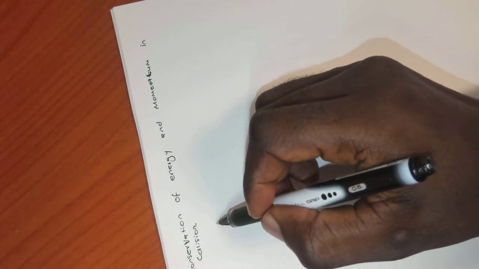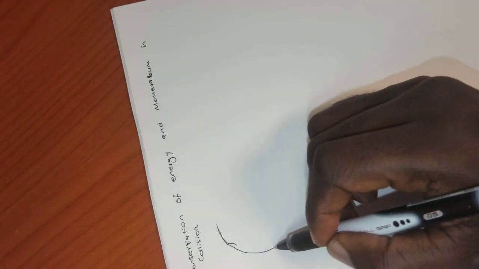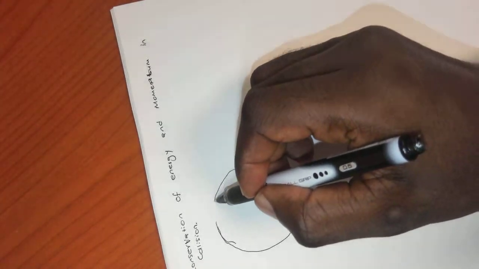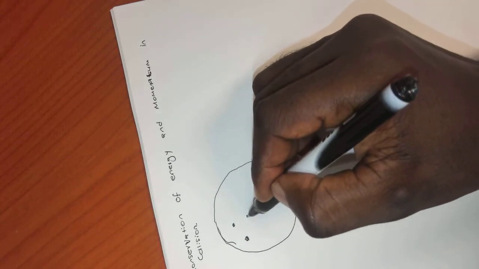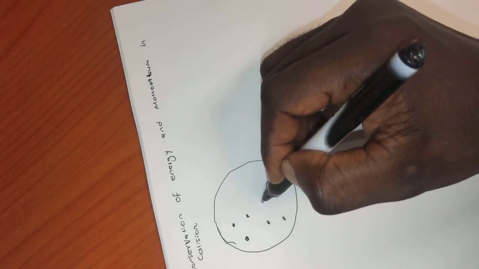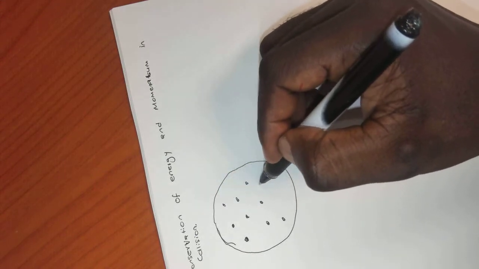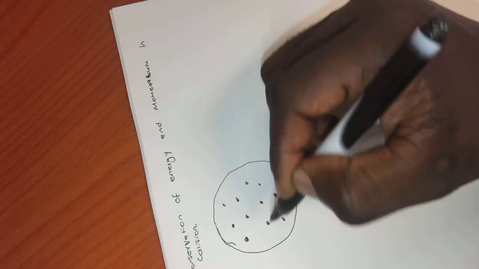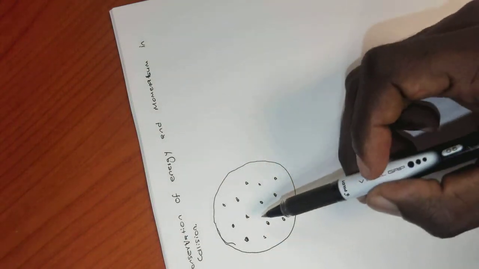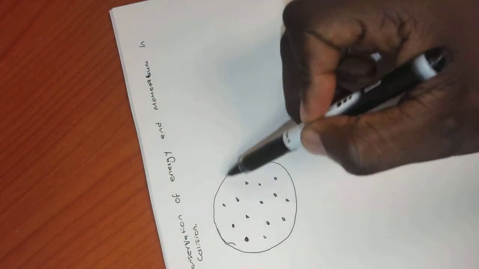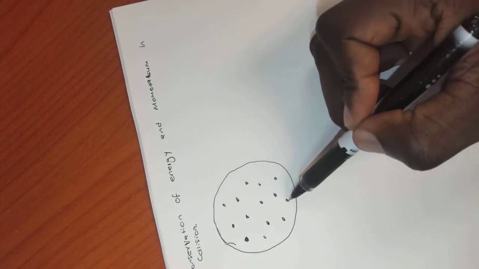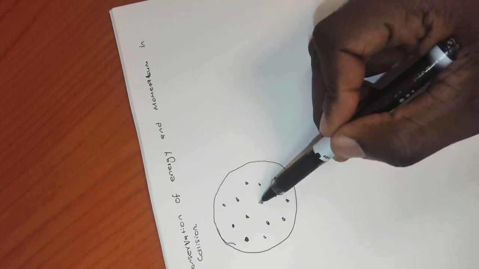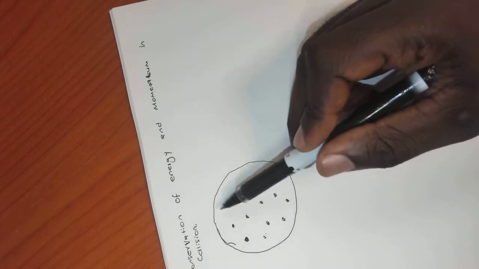Let's go back to our Newton's third law. You have an isolated system. In an isolated system, you have, let's say, a number of particles. If we have a number of particles in the system, according to that law, all these particles are interacting.